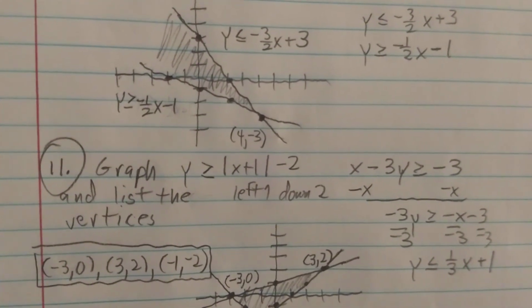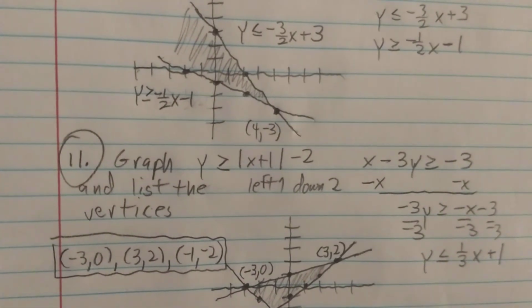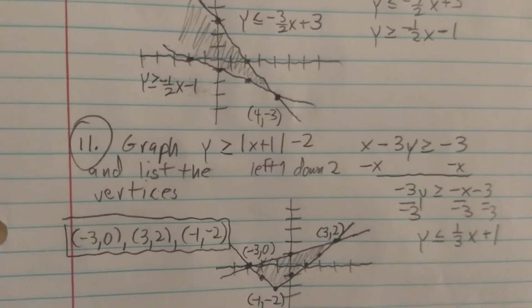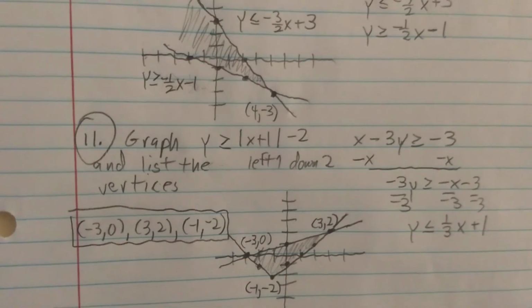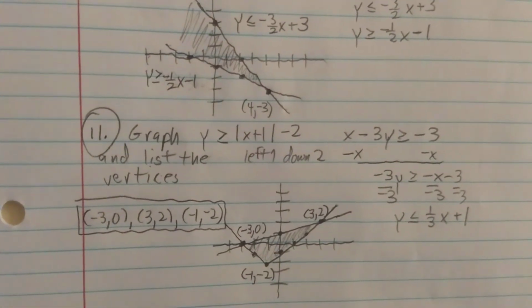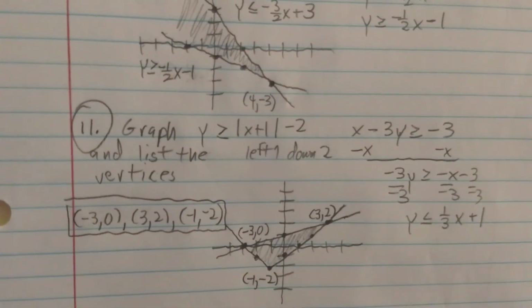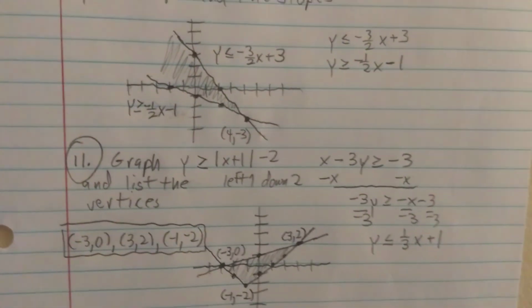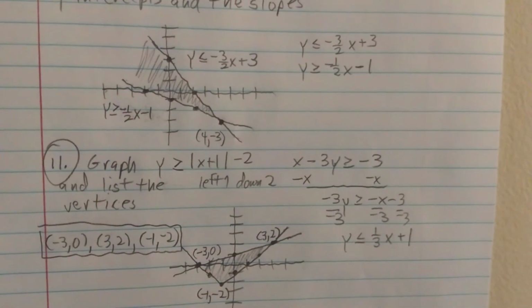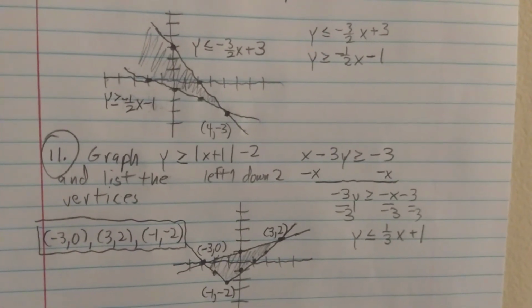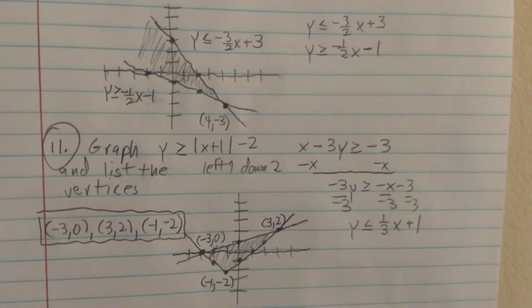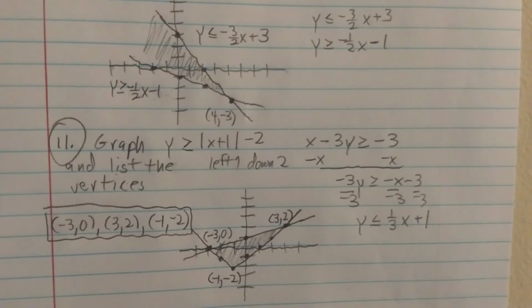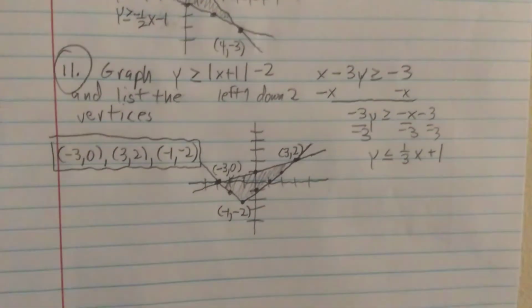The bottom line has a y-intercept of negative 1 and a slope of down 1, right 2, or negative 1/2. It's shaded above that, so it's y greater than or equal to negative 1/2 x minus 1. So the two inequalities are y less than or equal to negative 3/2 x plus 3, and y greater than or equal to negative 1/2 x minus 1.